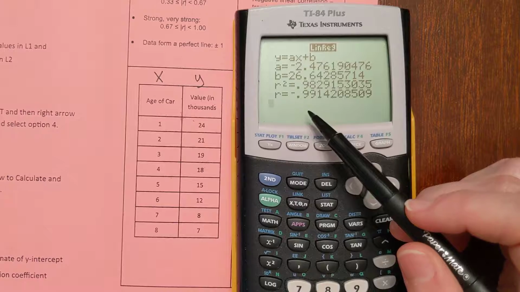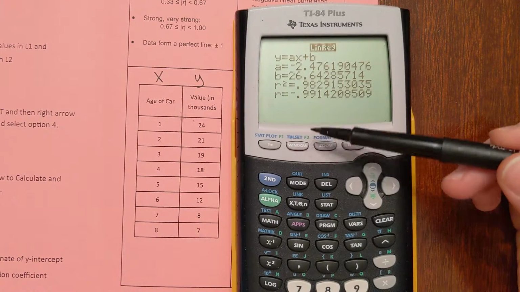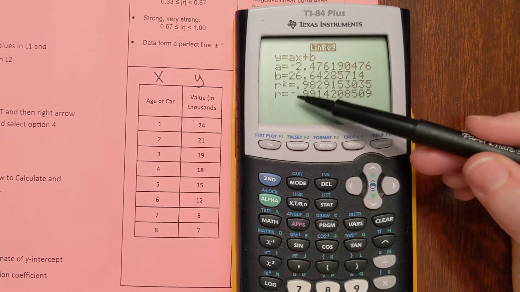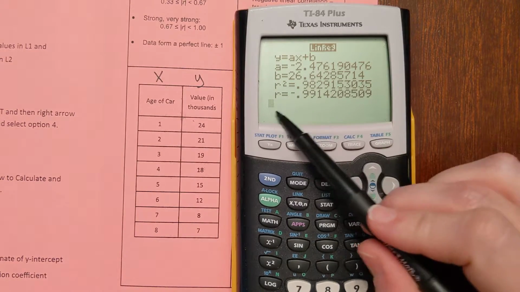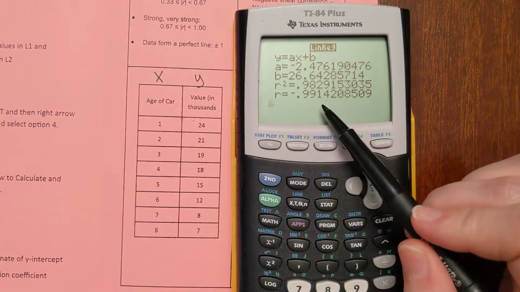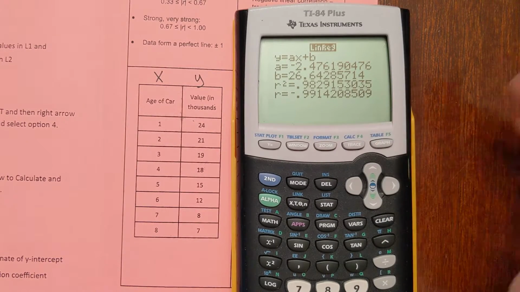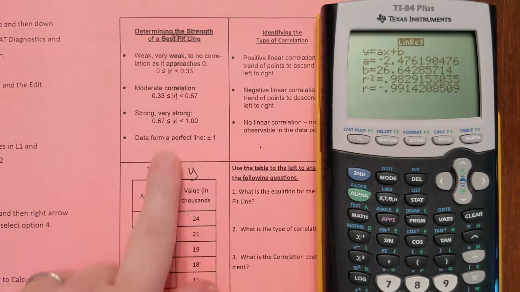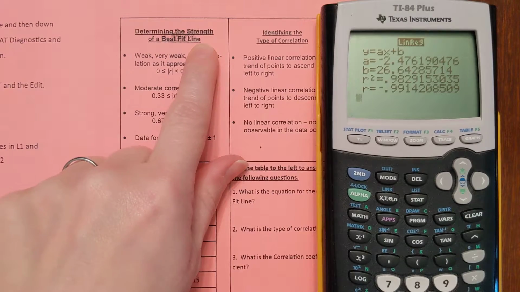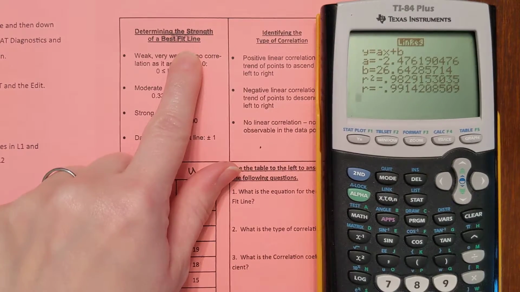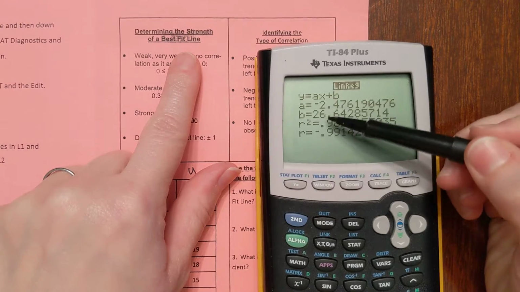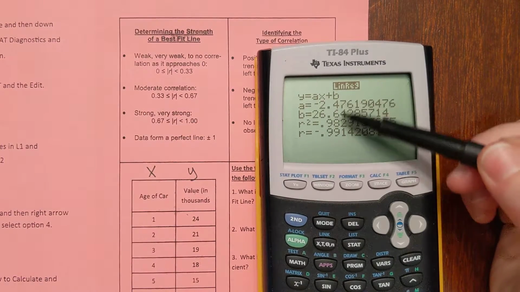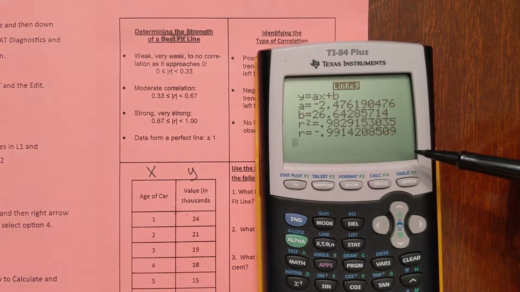You have your data in a table, you do stat edit. As long as you've gone to mode first and turned stat diagnostics on, it gives you the R. So this is telling us our correlation coefficient is negative 0.9914208, all those numbers. So what does that mean? Look up here, determining the strength of your best fit line. This is our equation right here. Our slope is negative 2.47.